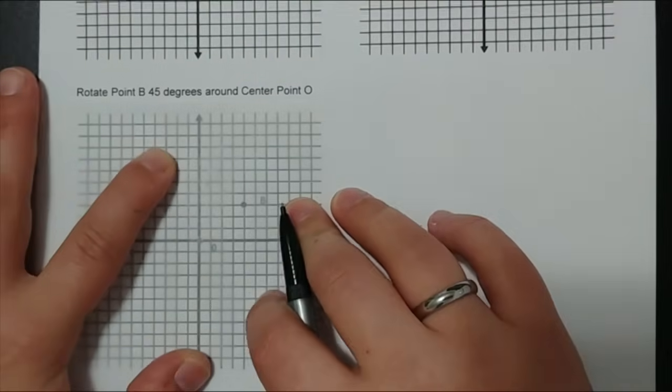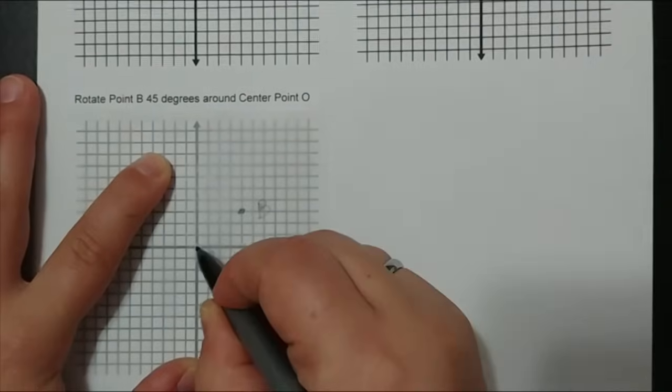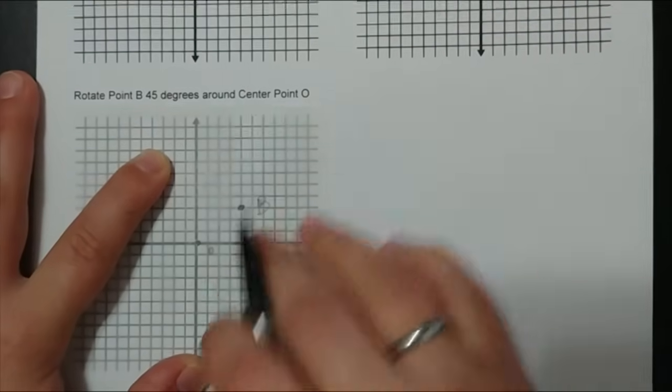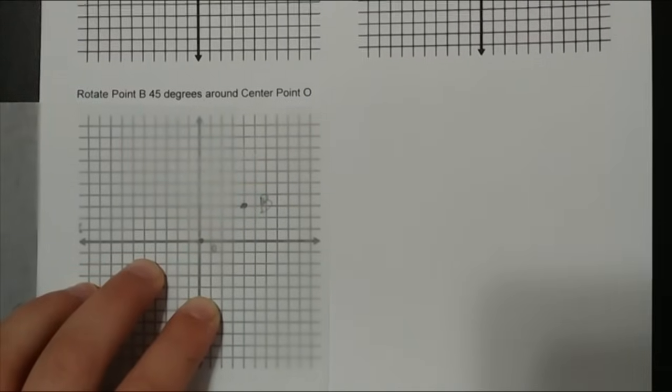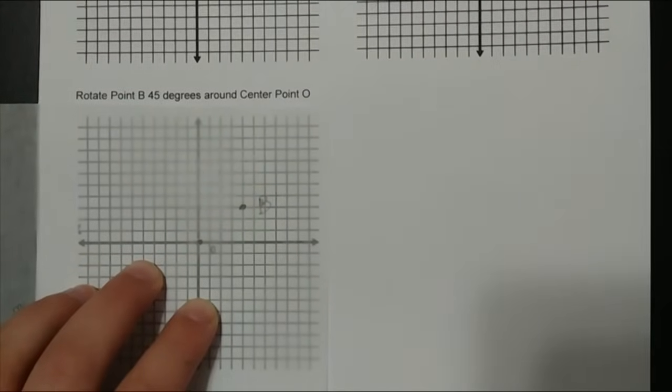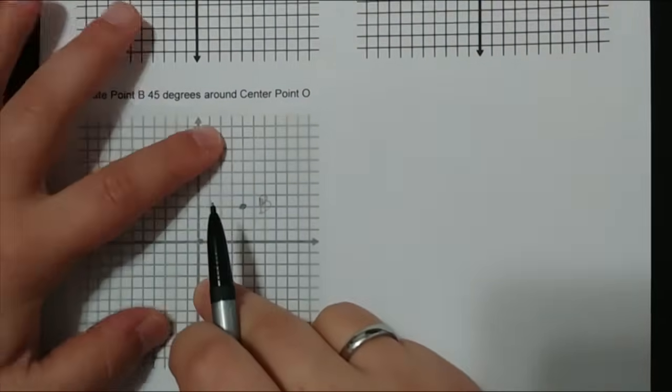We are going to mark the location on the patty paper of point B and mark the location of the point of rotation. And now you have to remember that a 45-degree angle is half of 90. So we have to make a 45-degree angle on our patty paper.